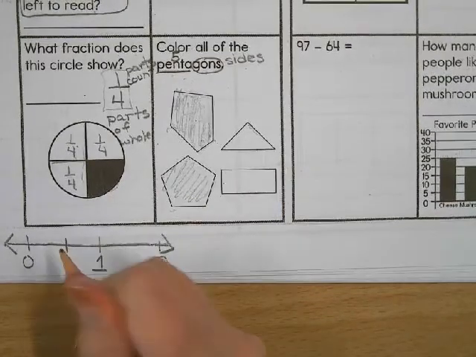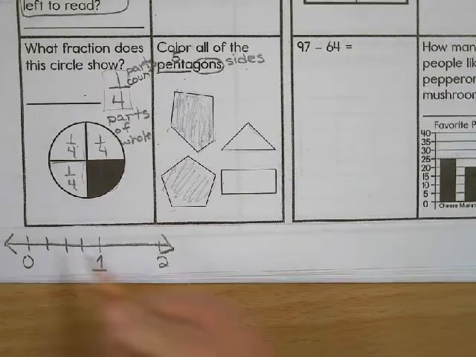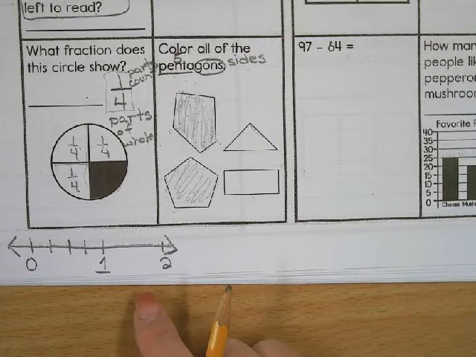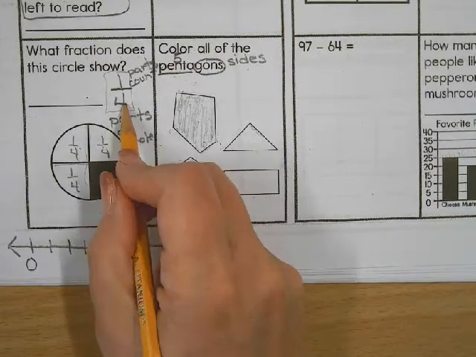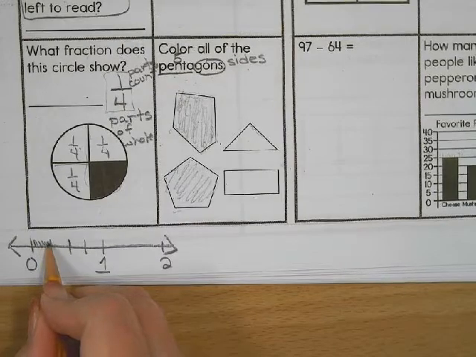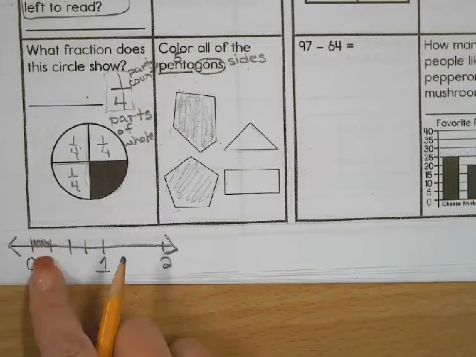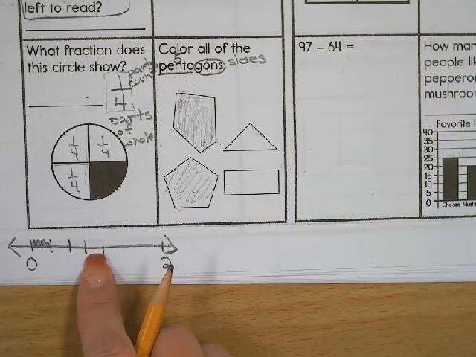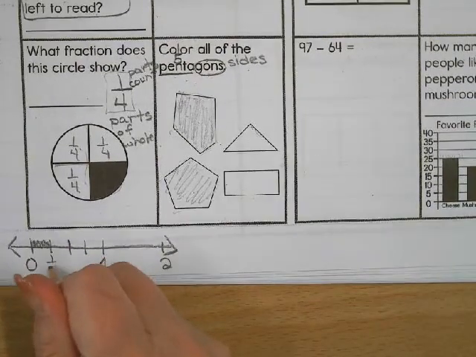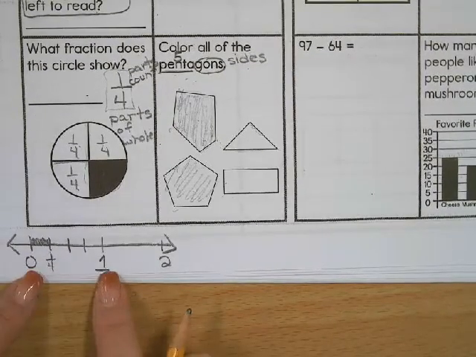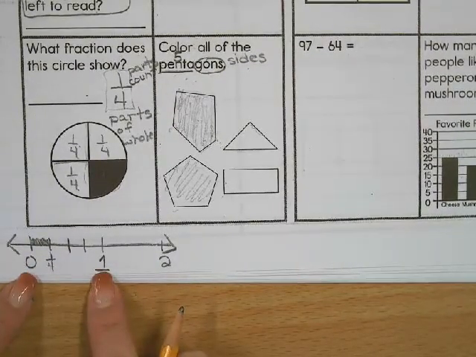And we partition it into 4 equal pieces. So if we were to show where this fraction 1/4 is on a number line, we are saying that this is 1 from here to here. This is one of the 4 pieces. 1, 2, 3, 4. So 1/4 is going to be right here in between 0 and 1 of our whole number.